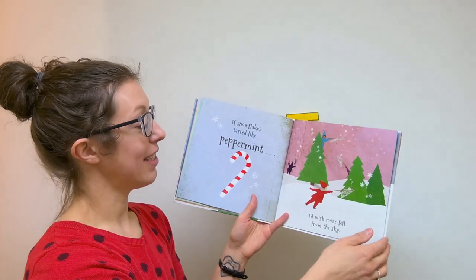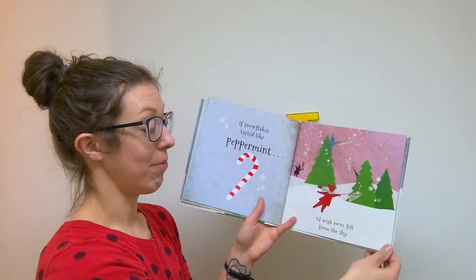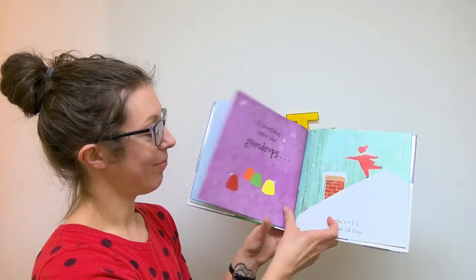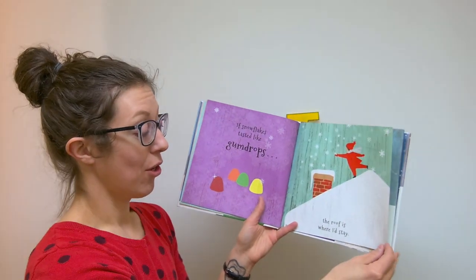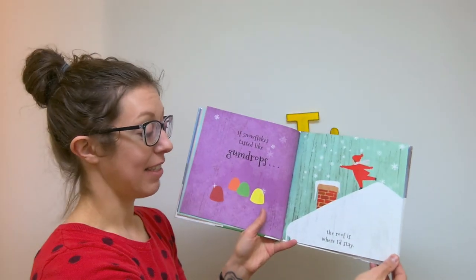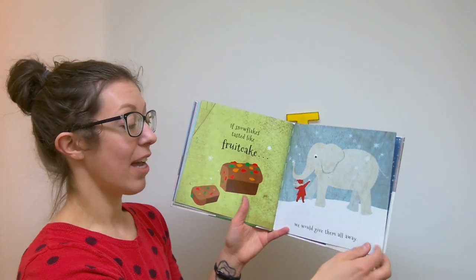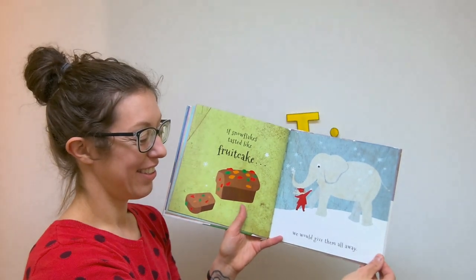If snowflakes tasted like peppermint, I'd wish more fell from the sky, like a yummy candy cane. If snowflakes tasted like gumdrops, the roof is where I'd stay. If snowflakes tasted like fruitcake, we would give them all away.